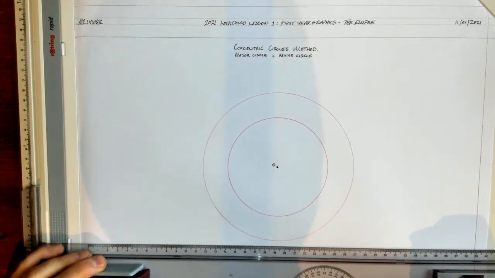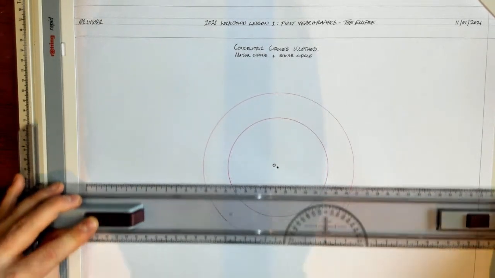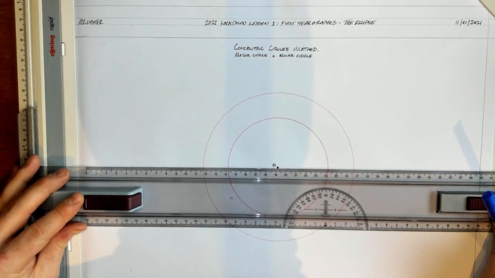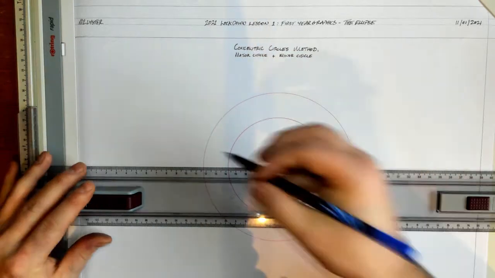So, first thing I'm going to do is line up my T-square. If you don't have a T-square at home, that's fine. Just try your best with your normal set square to keep things as level as you possibly can.